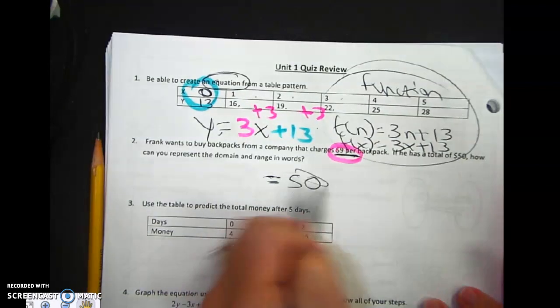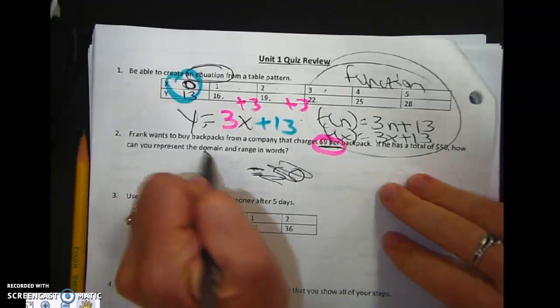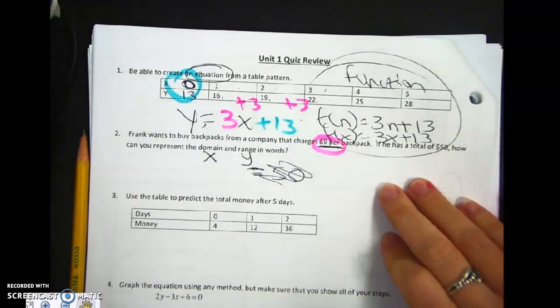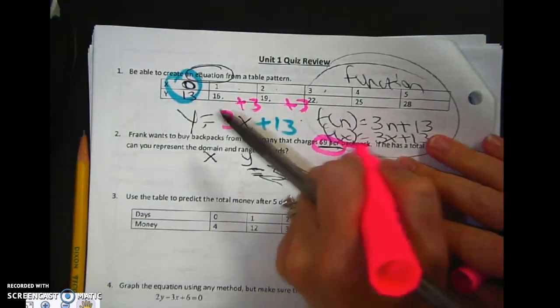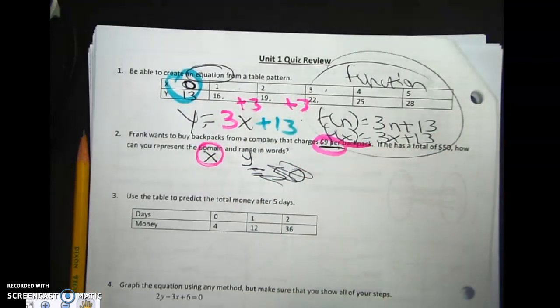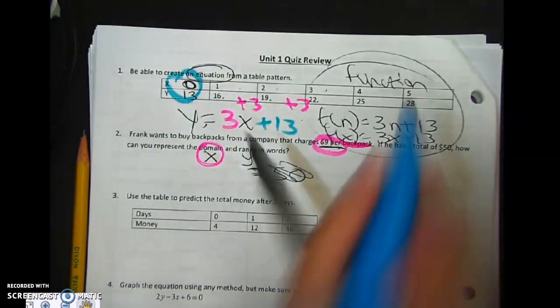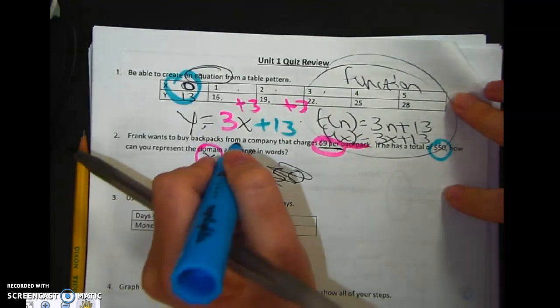Oh, okay. So they want the domain and range. So domain represents X and range represents Y. So how do I know what X is? How do I know what Y is? Well, I look here and I need to know how many backpacks I have. That way I know how much money I can spend.